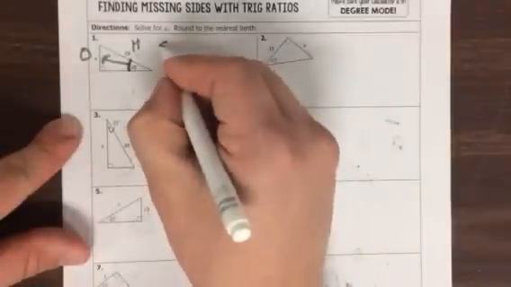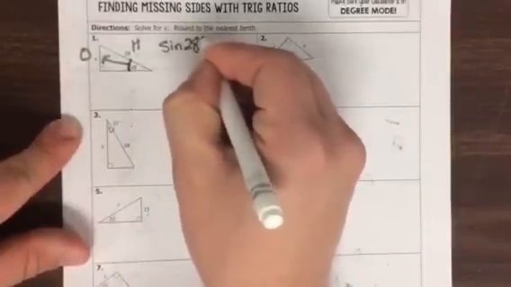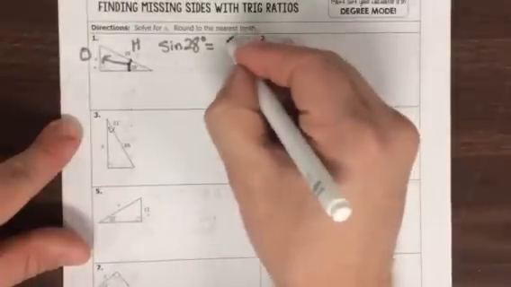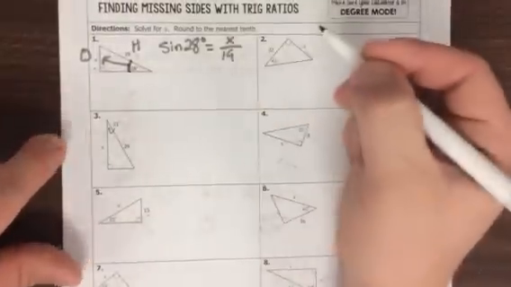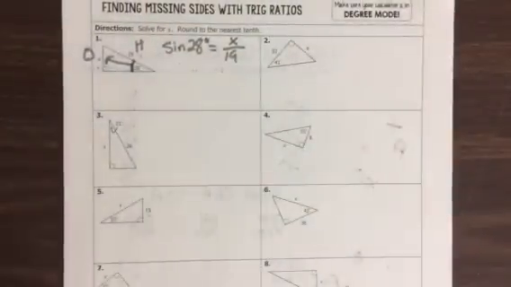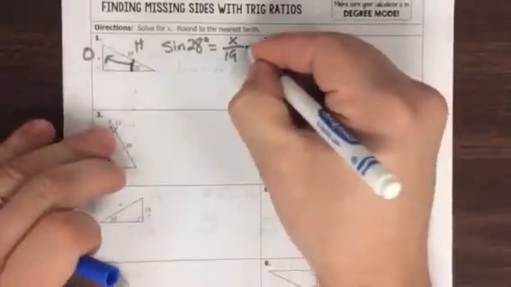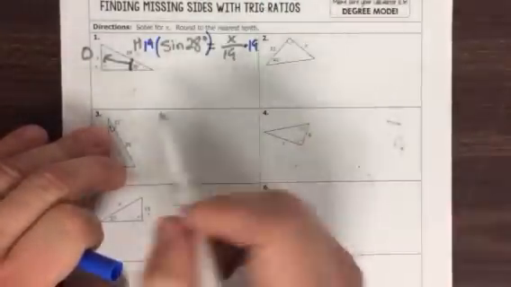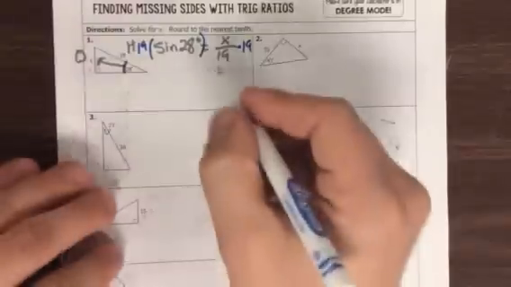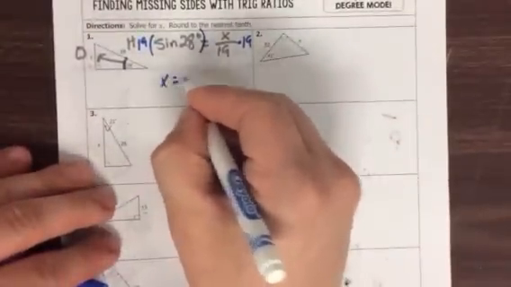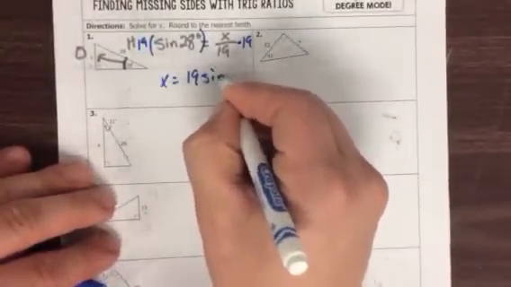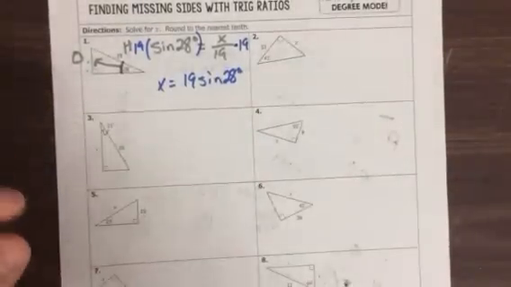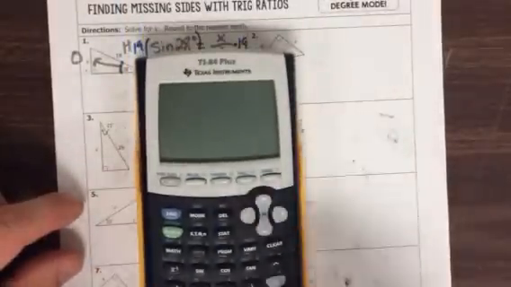So I would say the sine of my angle, which is 28 degrees, equals opposite over hypotenuse, or x over 19. Multiply by 19 on both sides. And now is where you can put it in your calculator, because you can say x equals 19 sine of 28 degrees.